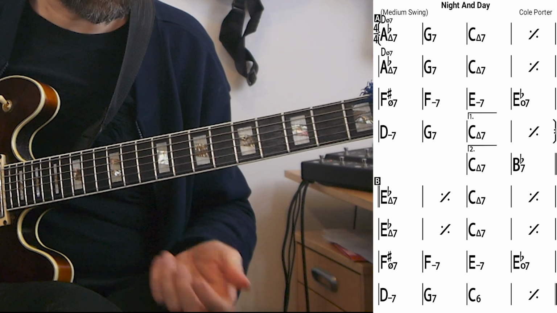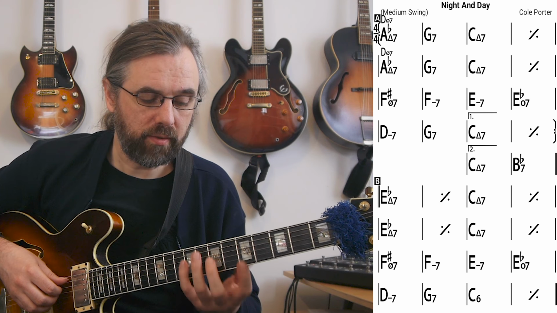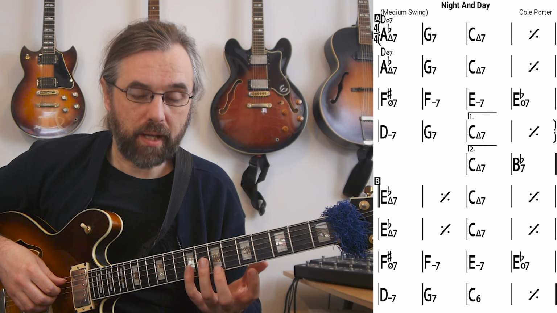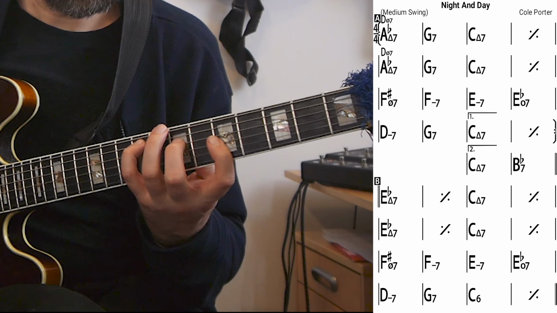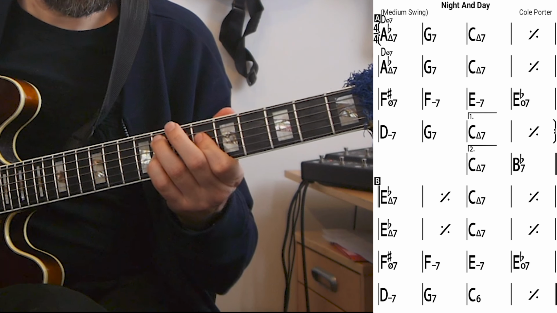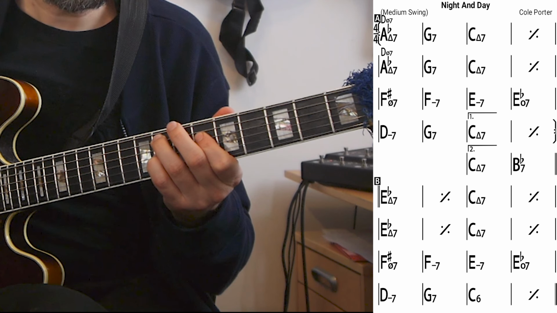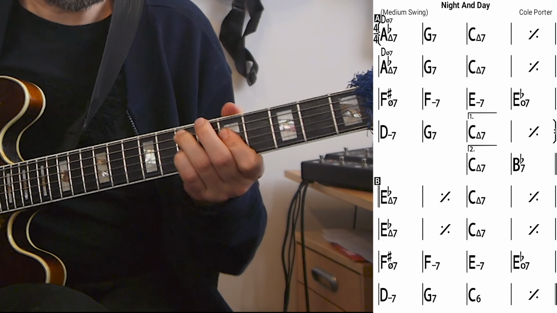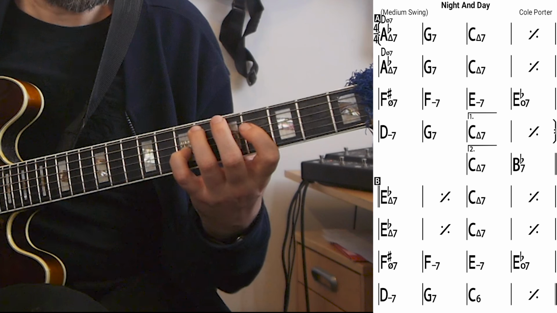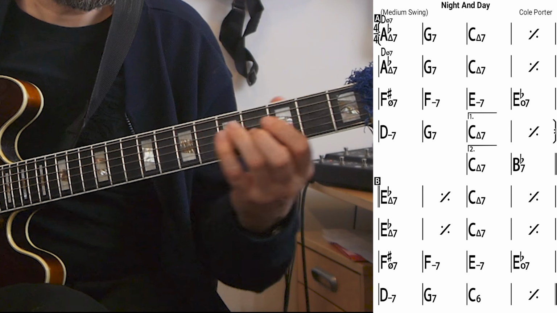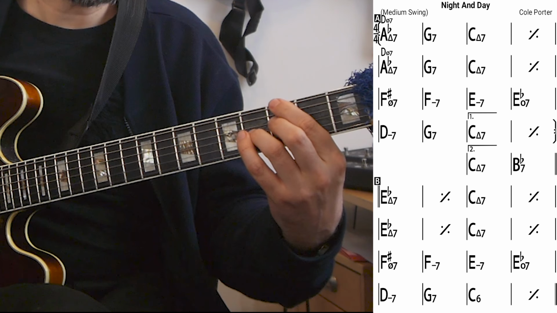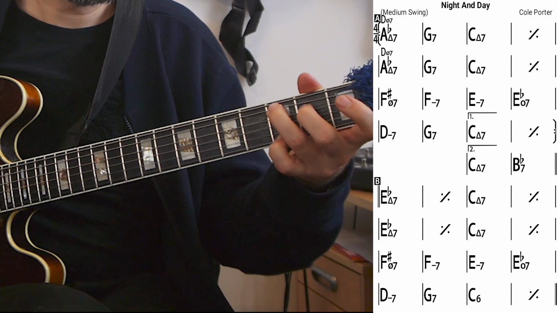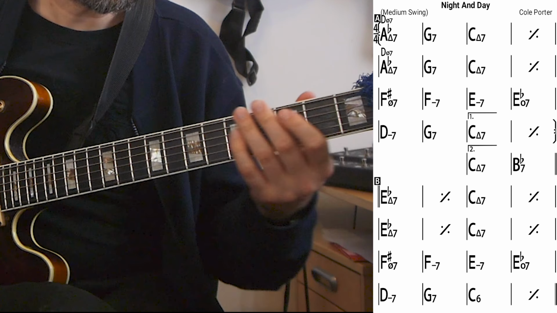And then we get a descending idea where we start from the sharp 4, so the F sharp, and that's an F sharp half diminished. And then to F minor, so 4 minor, E minor, E flat diminished. And then we get a 2/5 back to C. So that's the A part.